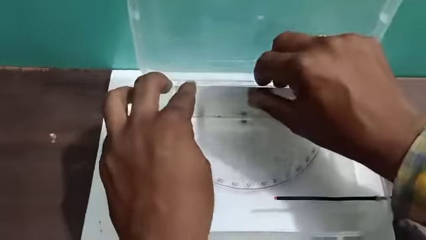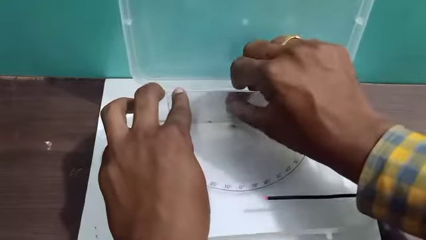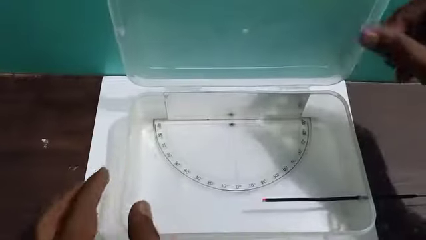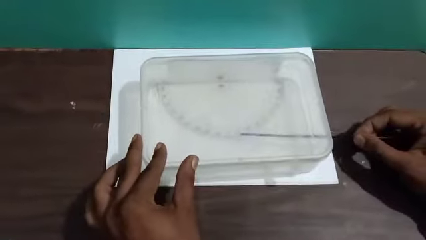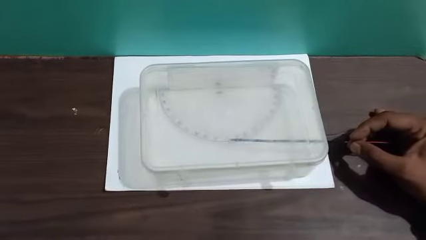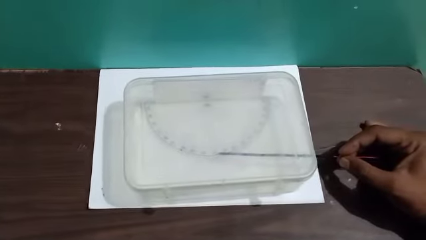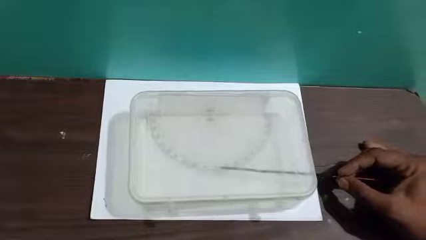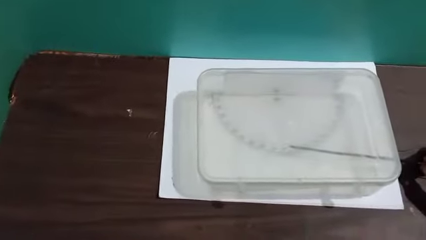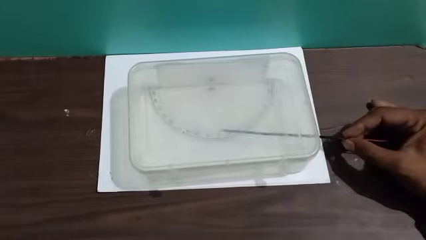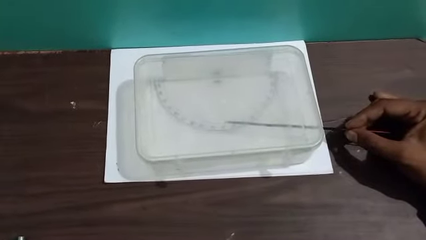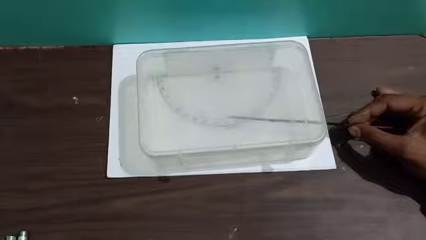Now stick the plane mirror in that plastic box. Wait a few minutes to fill the smoke inside the plastic box.